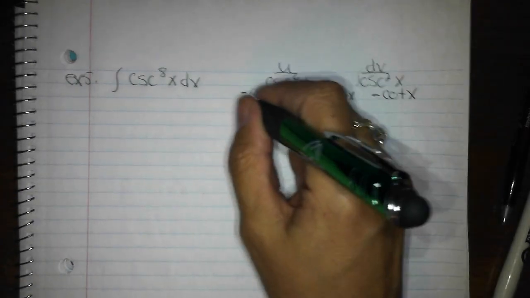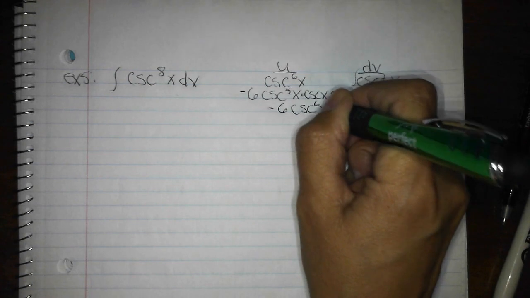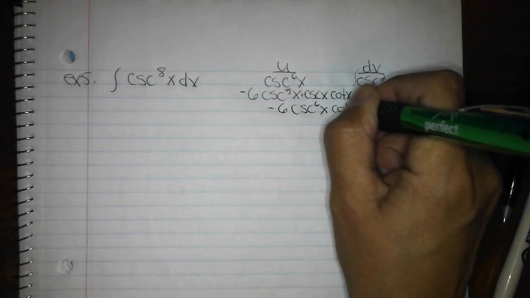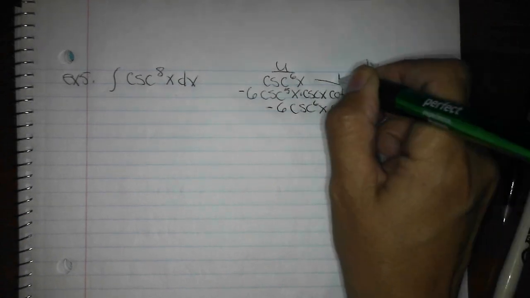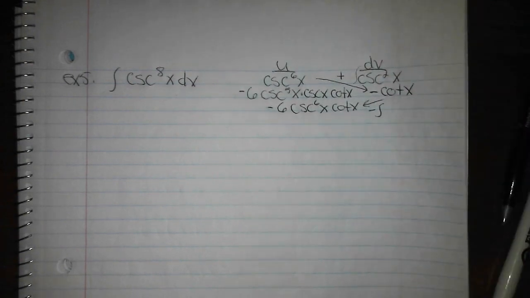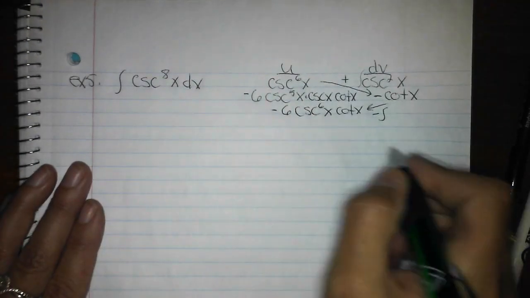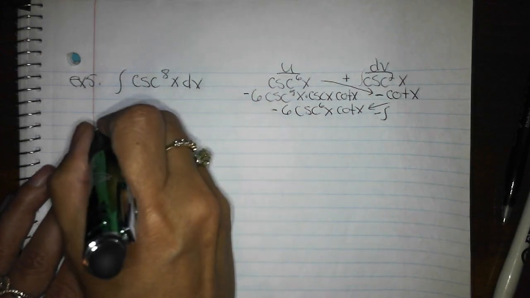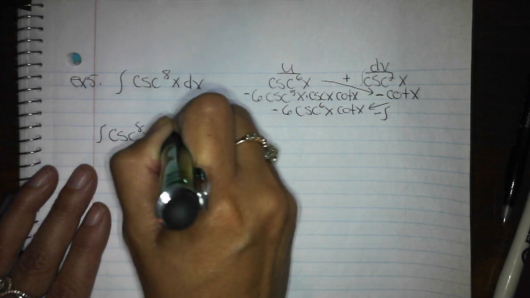So this term, I'm going to write it underneath here. Negative 6, this will become a cosecant to the 6th x cotangent x. So here's my diagonal. And this would be my horizontal, but it's kind of down here. So plus, and then minus the integral. All right. So this one is where this is going to reappear over here, and we'll bring them over. So I'm going to take the time to write that down here. Cosecant to the 8th x dx.